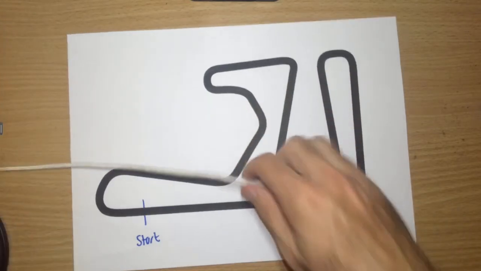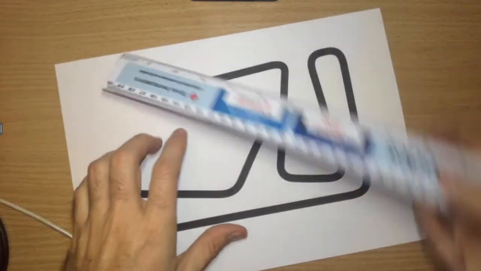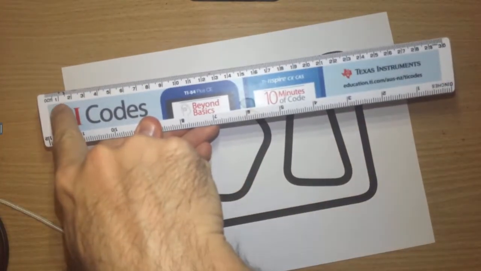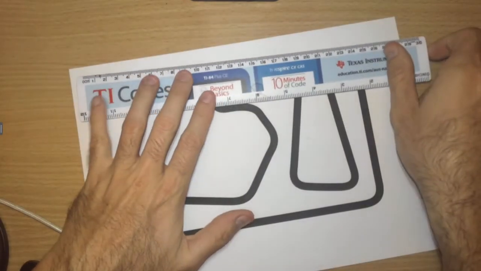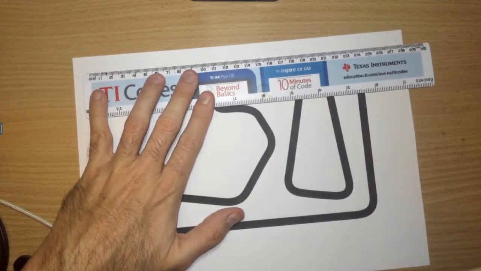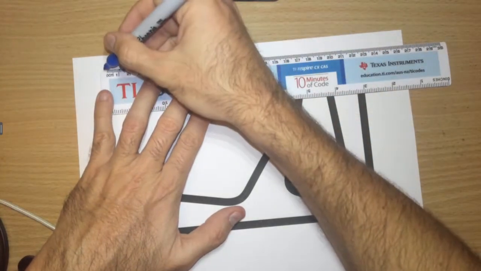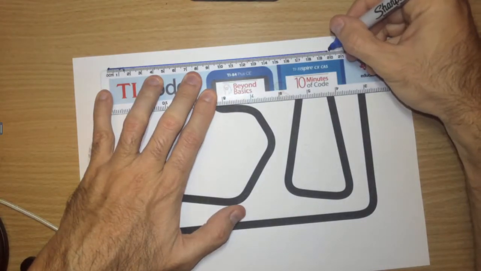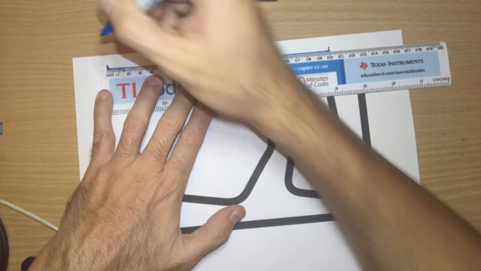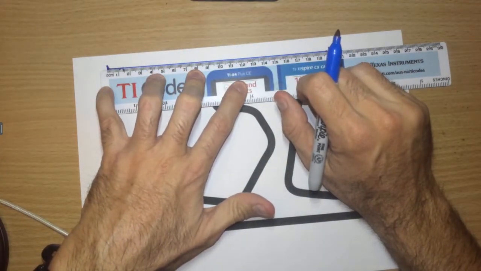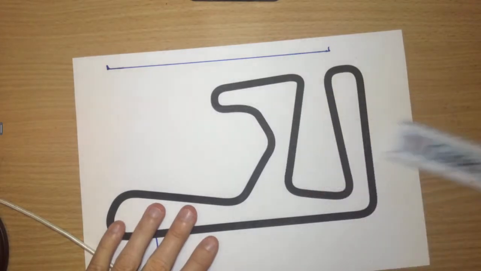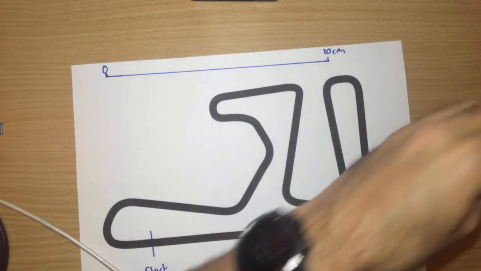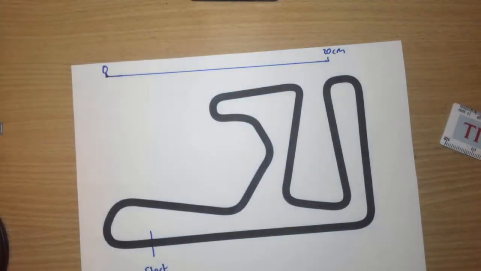What I'm going to do is I'm just going to measure out with my ruler on the piece of paper. Now that's in inches. So we don't want inches because that's the American system. We want centimeters because that's metric. And I'm just going to measure out 20 centimeters on my ruler. So I'm going to go here and we're going to measure out 20 centimeters. And then I'm going to do things in blocks of 20. So that's 0 centimeters. That's 20 centimeters.